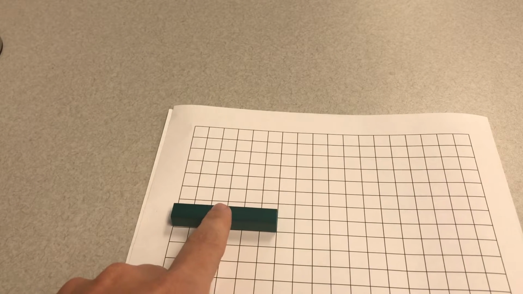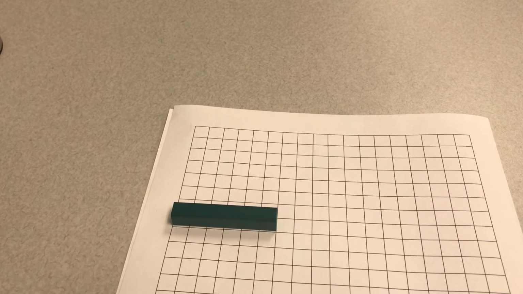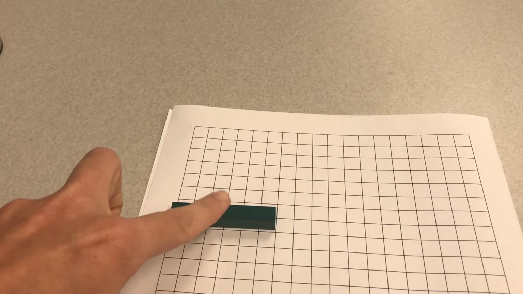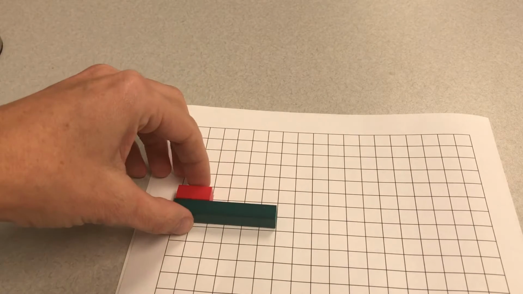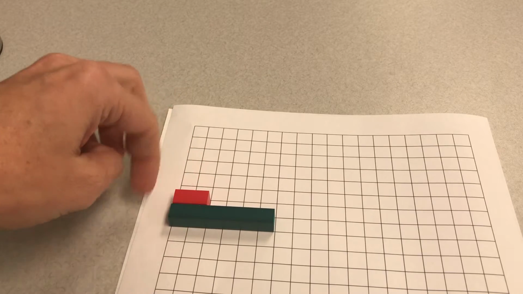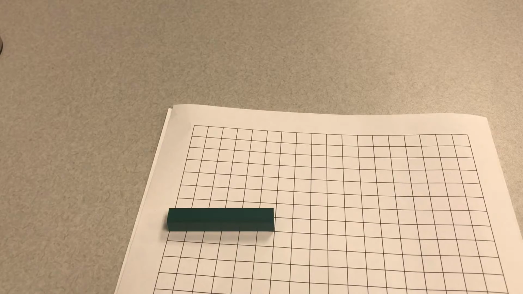So if I want to use them with fractions, I can have the kids place it on here and say, okay, so this is my denominator. So I have 1, 2, 3, 4, 5, 6. So my denominator is 6. And if I put this one above it, I can see that it lines up with 2. So my fraction's 2/6.